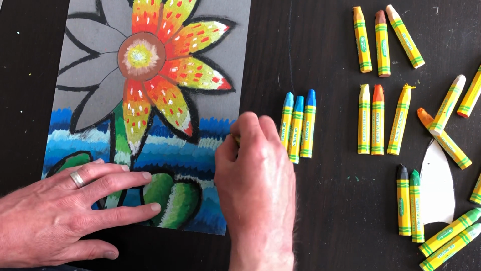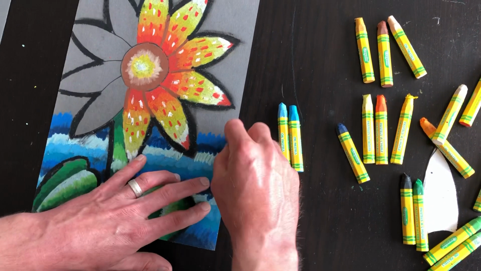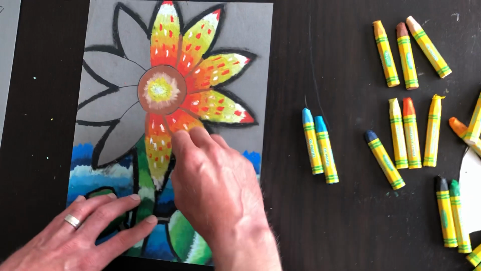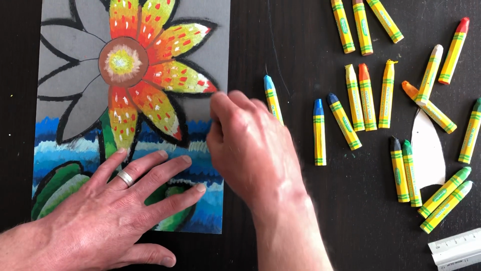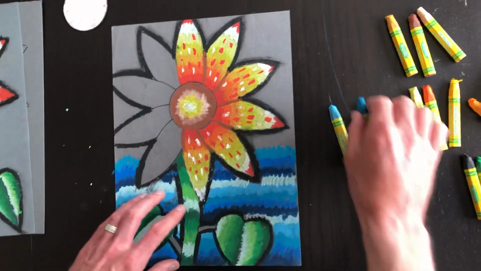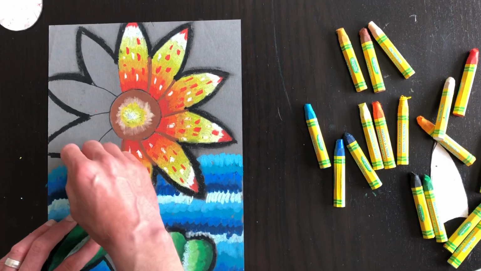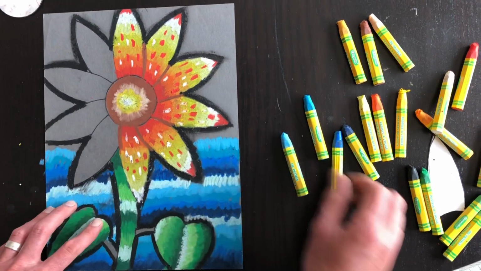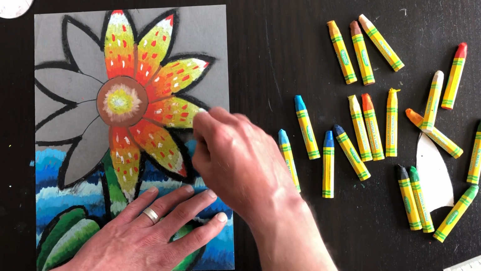I did this midnight blue and I went all the way across. And then I'm just using that zigzag line, going dark to light. I'm gonna go around it until I get all the way to that other side and to this lighter blue. I'll go over here. And then I've got this sea green is also a sea blue that works.